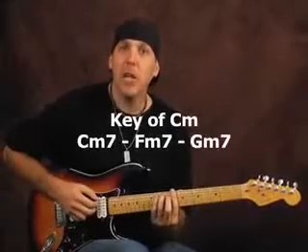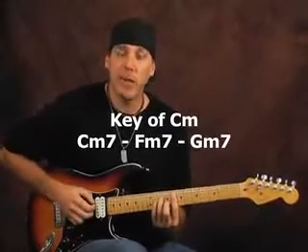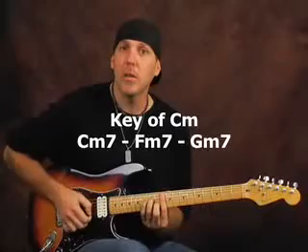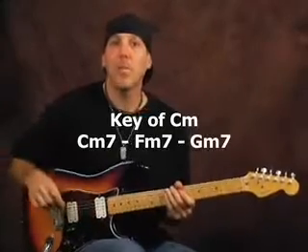Basically, we're in the key of C minor, and the progression is a C minor 7 to an F minor 7 and a G minor 7. Okay? So what I was doing is I was playing over each chord.